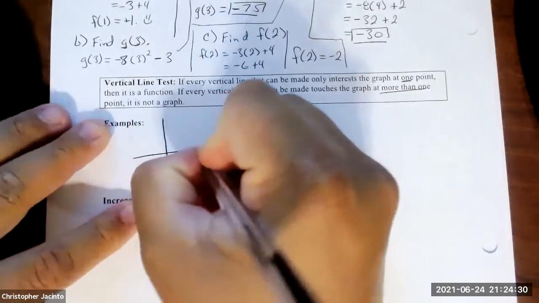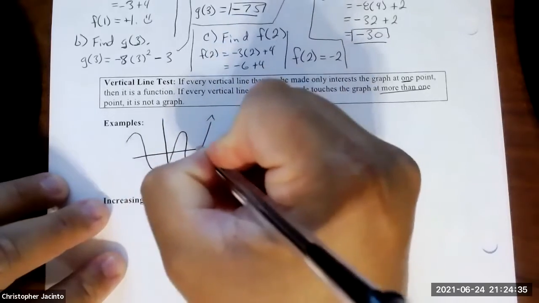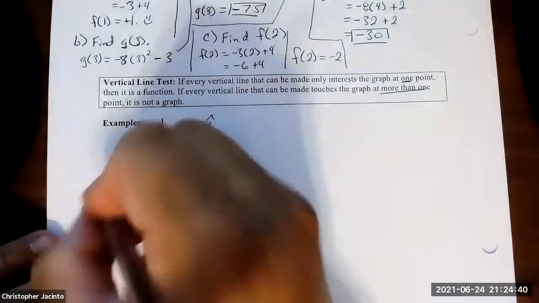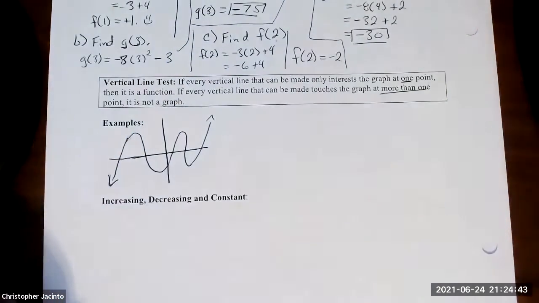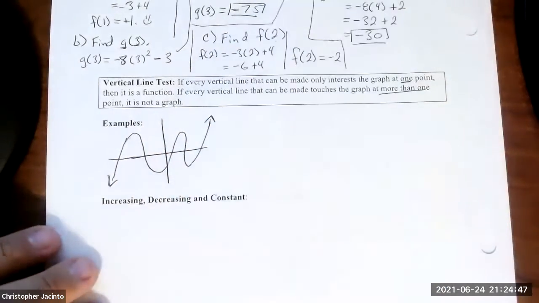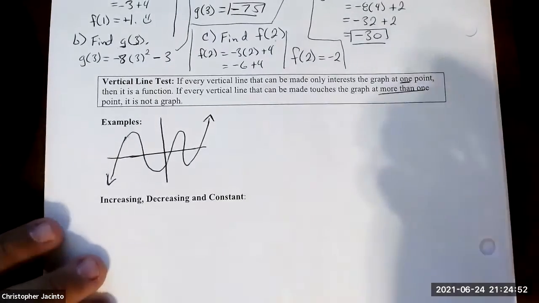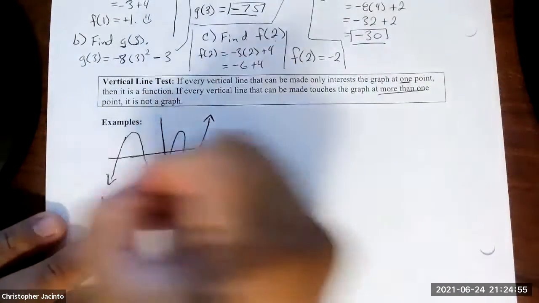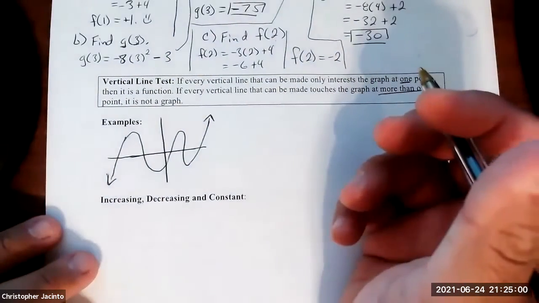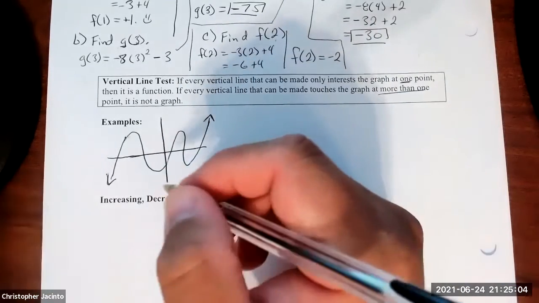So let's suppose we have this graph here. Okay? And we want to see, using our vertical line test, is this a function or not? So I'm just going to make a vertical line. So remember, vertical is just going this way. Oh, vertical line. This is horizontal. Vertical line test is up and down. Yeah, this is not right.